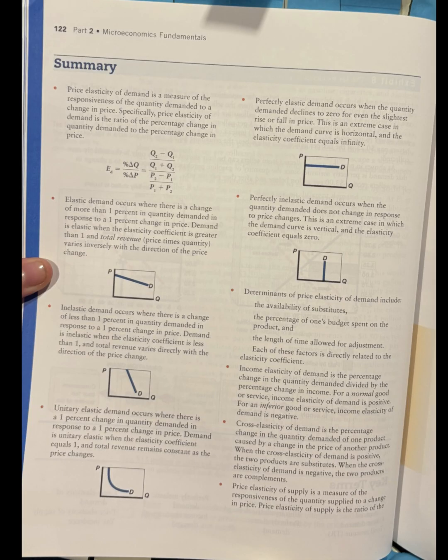Summary: price elasticity of demand is the measure of the responsiveness of the quantity demanded to the change in price. Specifically, price elasticity of demand is the ratio of the percentage change in the quantity demanded to the percentage change in price. Elastic demand occurs when there is a change of more than 1% in the quantity demanded in response to a 1% change in price.